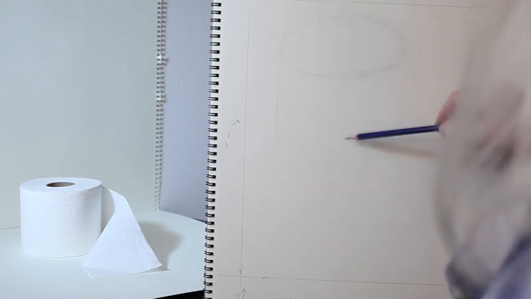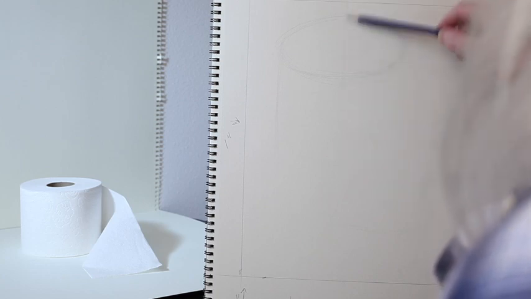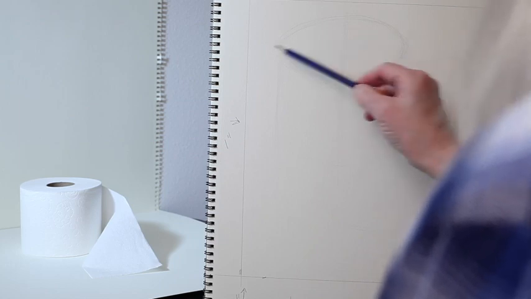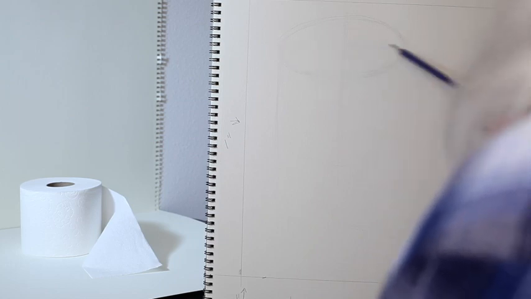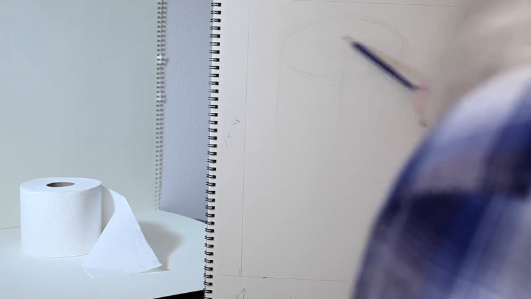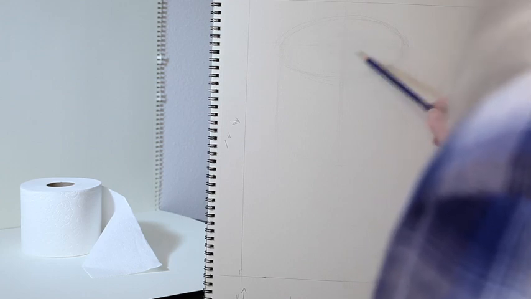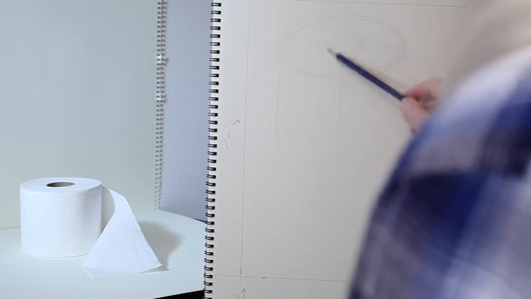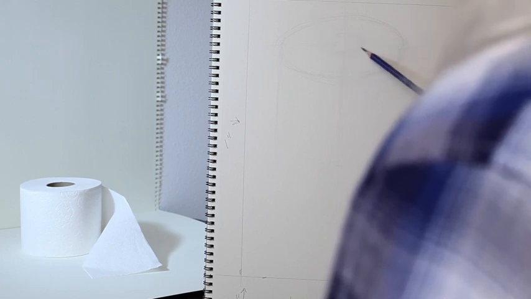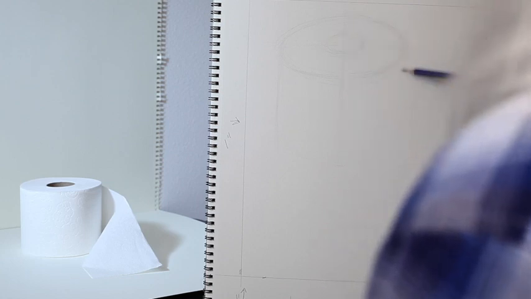Now after I do that, I'm going to put a straight line down the middle of that toilet paper, and also a line here for the other axis going across the major axis. Then I'm going to draw the hole in the middle of the toilet paper, and it looks like it would be about that large. And I'm looking at the curve, and that seems about right.